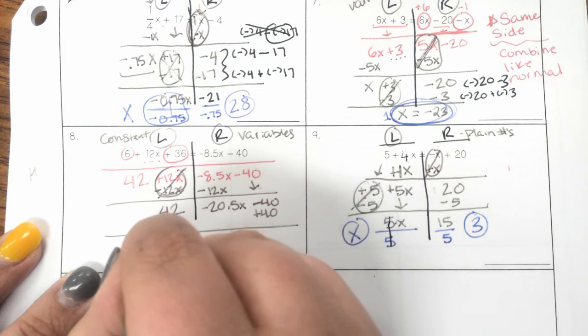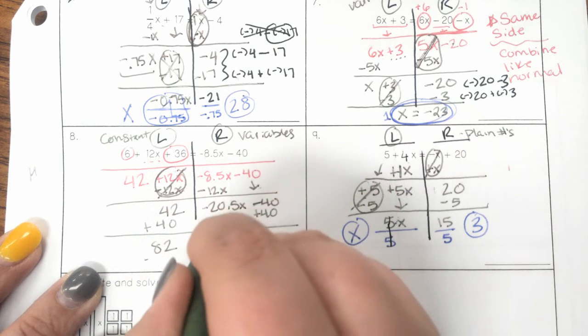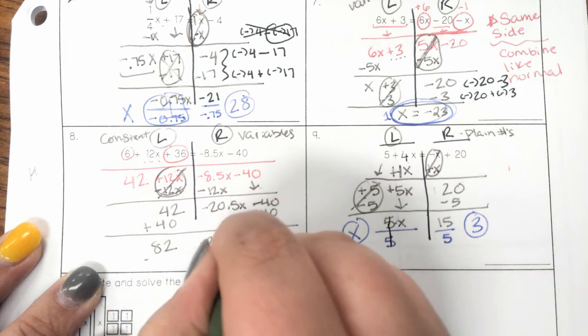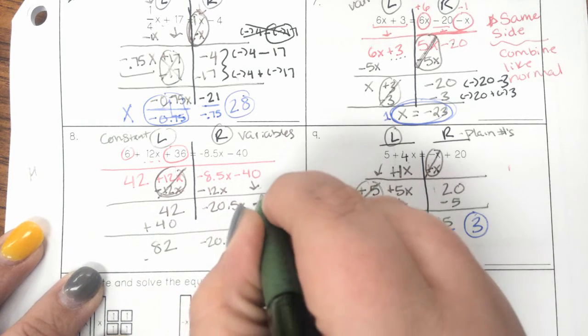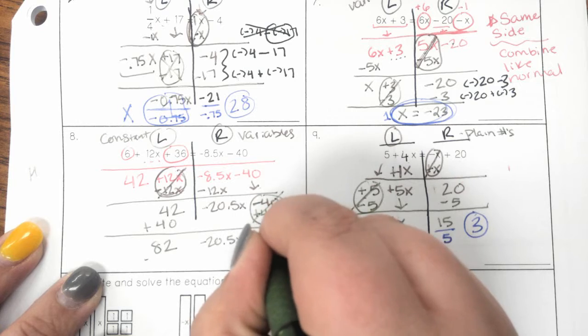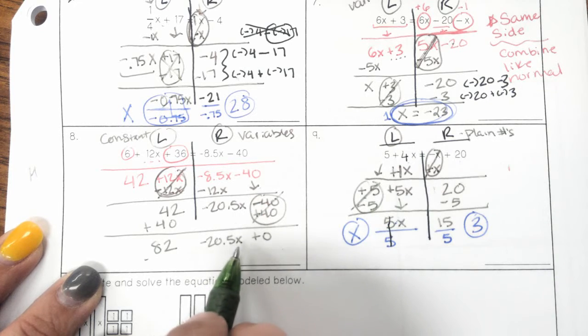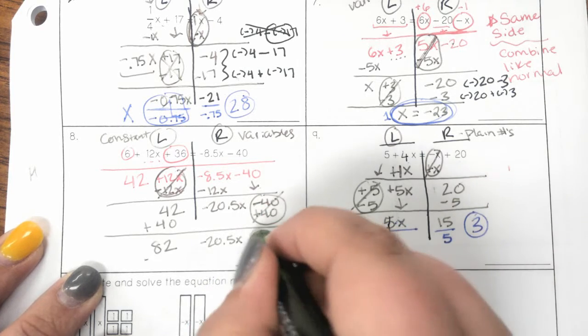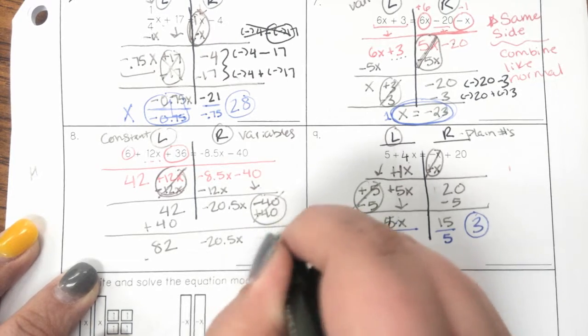Now I've got 82 on the left, negative 20.5x on the right, and negative 40 plus 40 make a 0 pair. Negative 20.5x plus 0 is the same as just negative 20.5x.